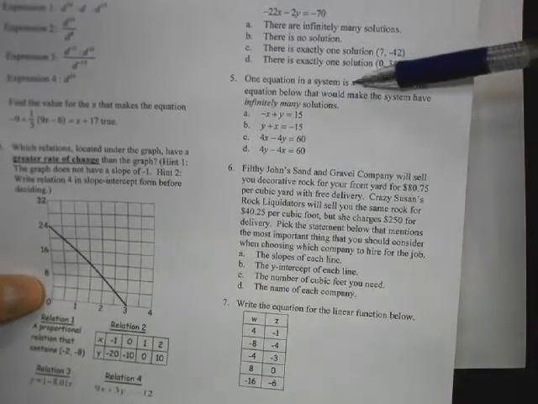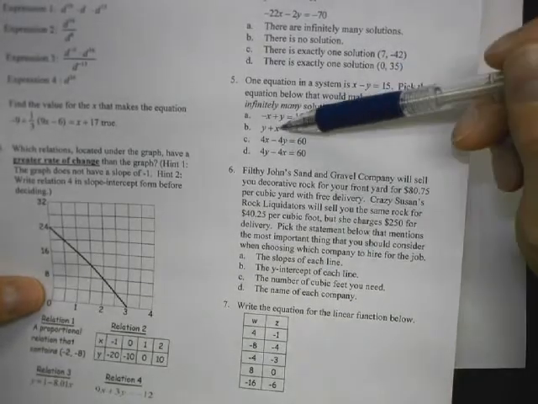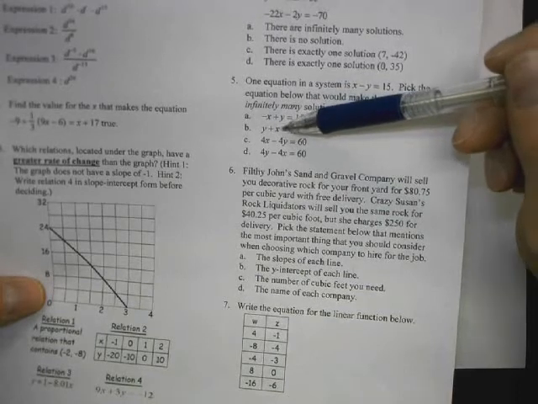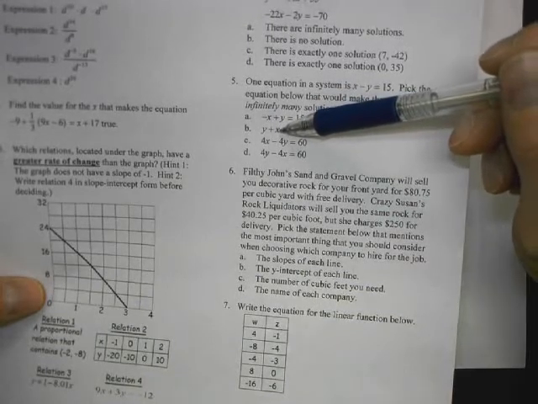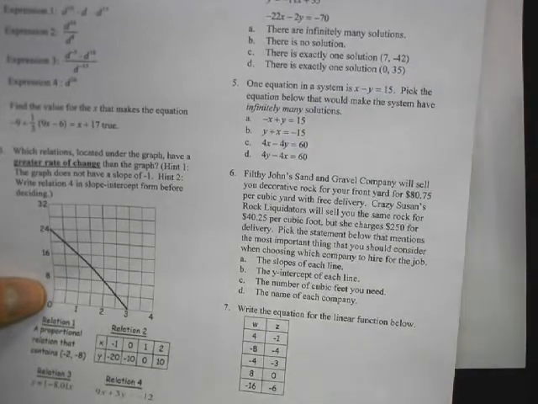If you start out with x, go to x first. From this x to this x, I didn't change it at all. They're the same. So the rest of them should be the same also, even though the order is different. This one's negative y, that one's positive y, so B doesn't work.